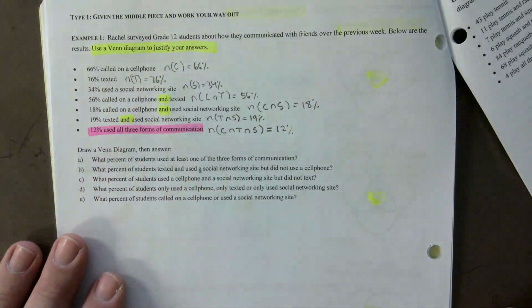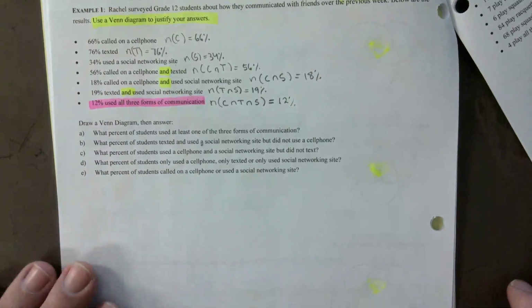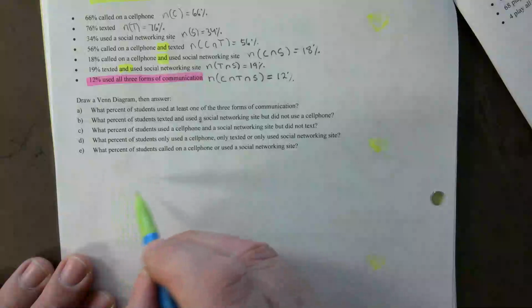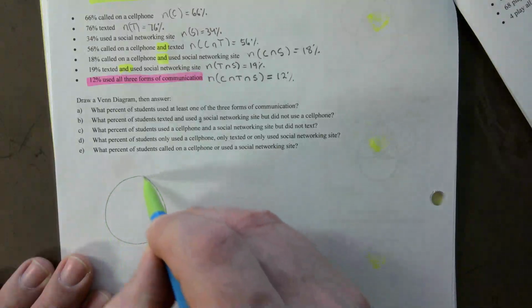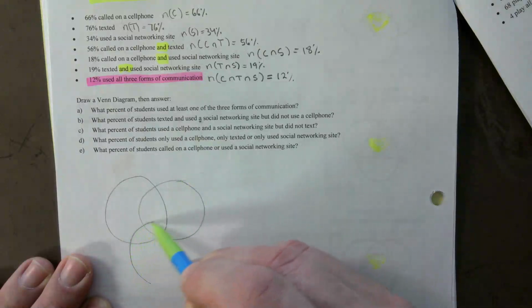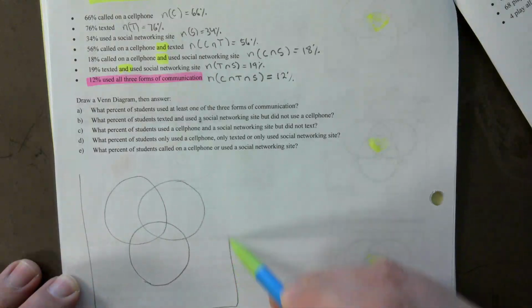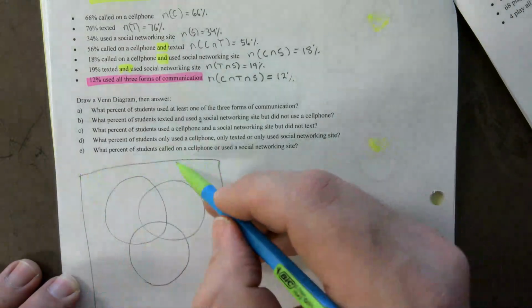Okay, let's try our Venn diagram. Is it going to fit right next to it? No, I don't think so. We'll do it underneath here. So in that case, you need to make 3 circles. Don't forget your box around it.